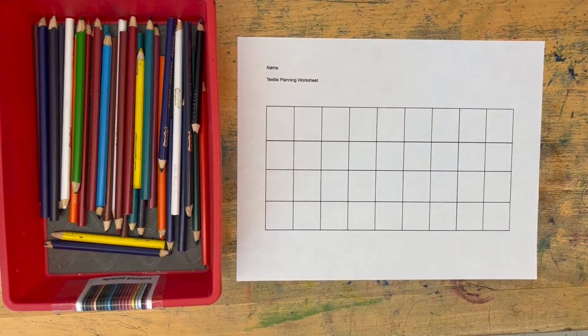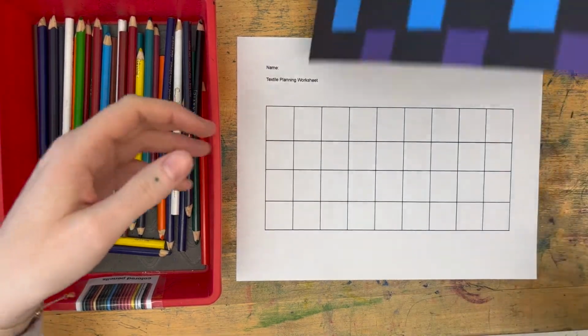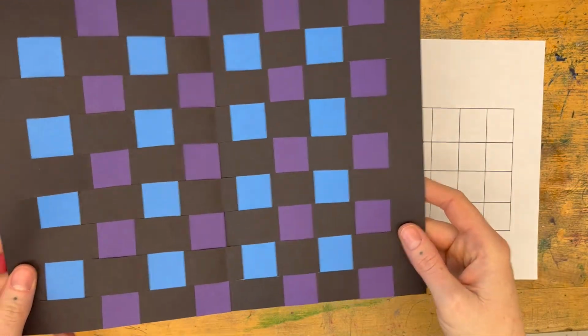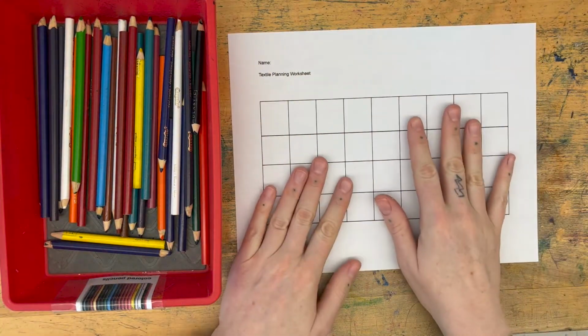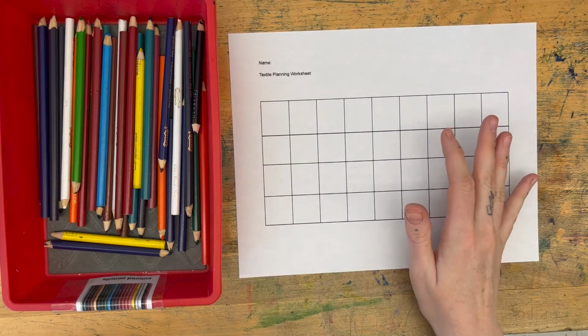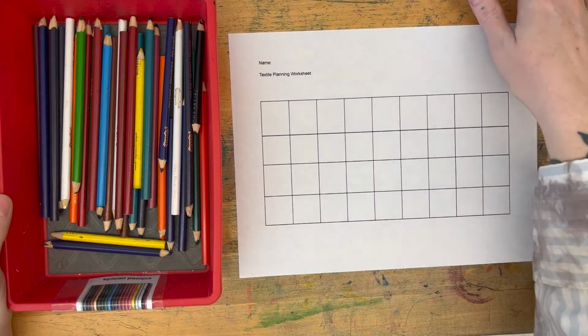Okay, here's part 2 of our paper weaving and textile unit. So we have already created our paper weaving, and I'm going to be showing you how to plan your textile design and then how to put it on your paper weaving.